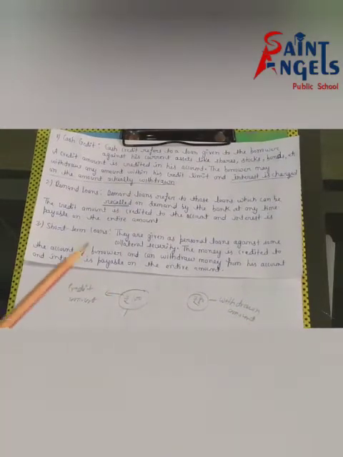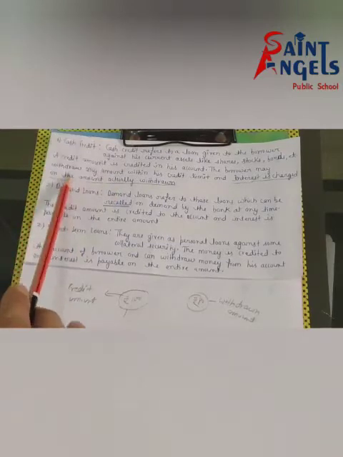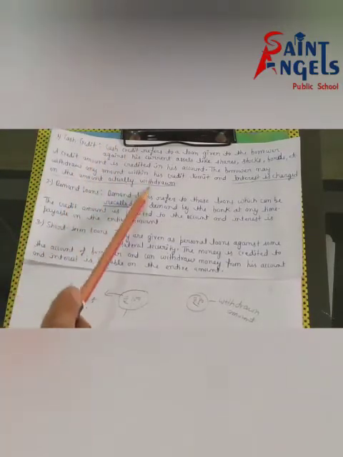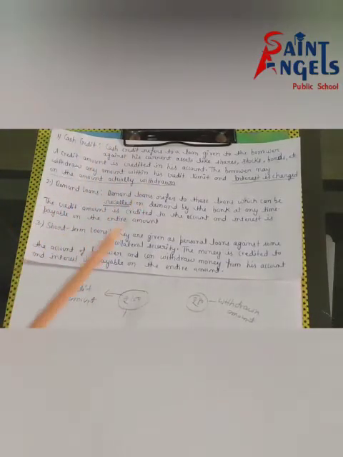Now under the cash credit system, the bank will charge a rate of interest on the amount actually withdrawn. According to my example, the withdrawn amount is rupees 80 and the credit amount is rupees 100.